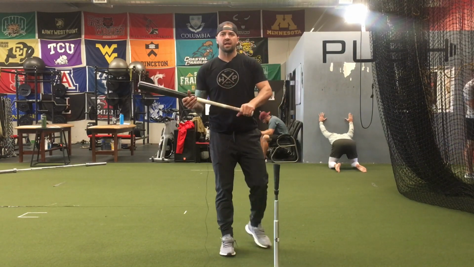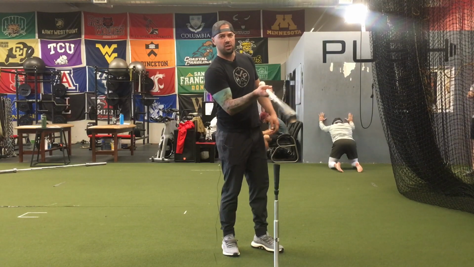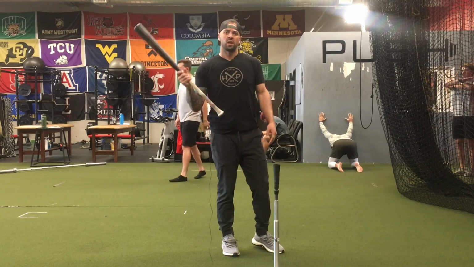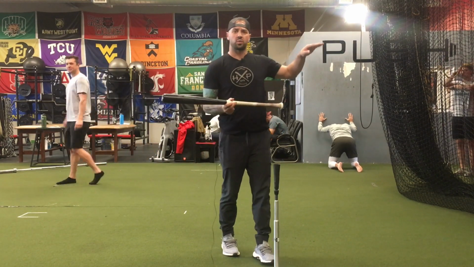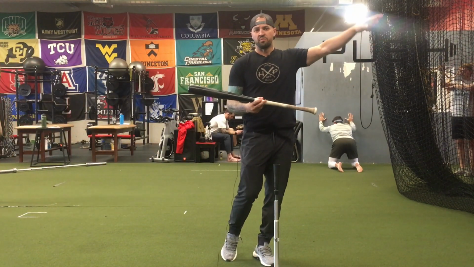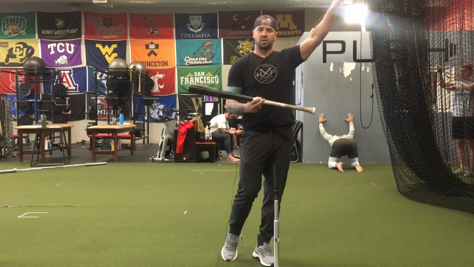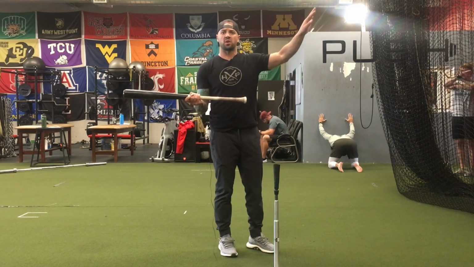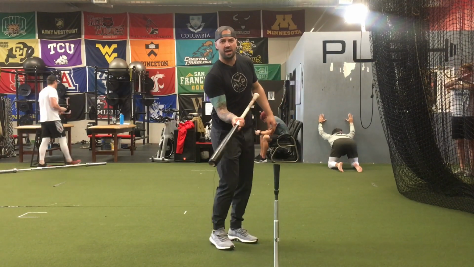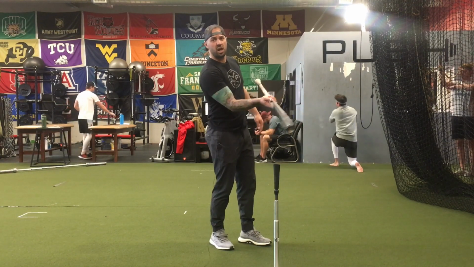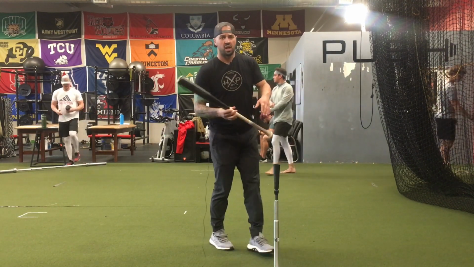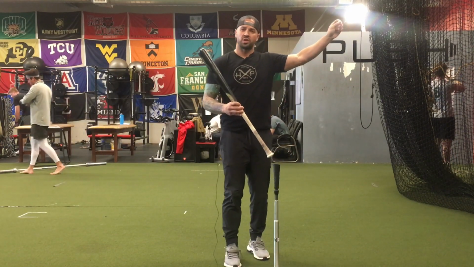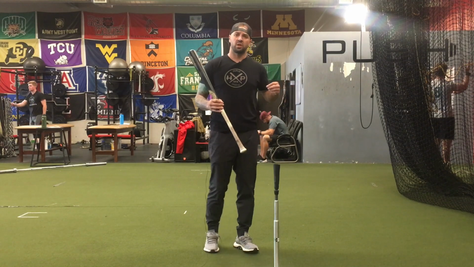When we're talking about attack angle, we're talking about the direction the barrel is working through contact. We know we're trying to create line drives somewhere in that 10 to 25 or 15 to 30 degree range, depending on how much bat speed you have. To create those batted balls consistently, the barrel at contact needs to be working slightly up. That's our attack angle, and the angle the ball comes off the bat is our launch angle.